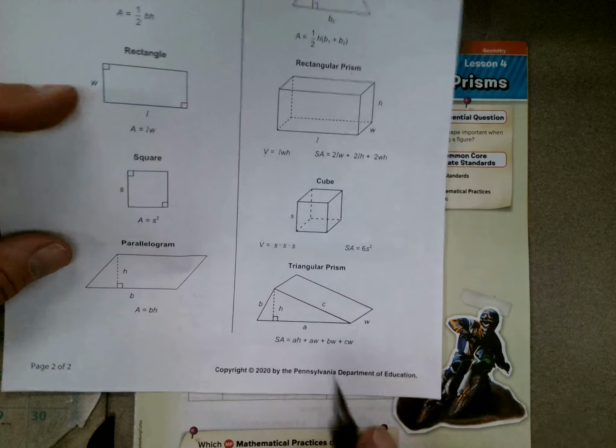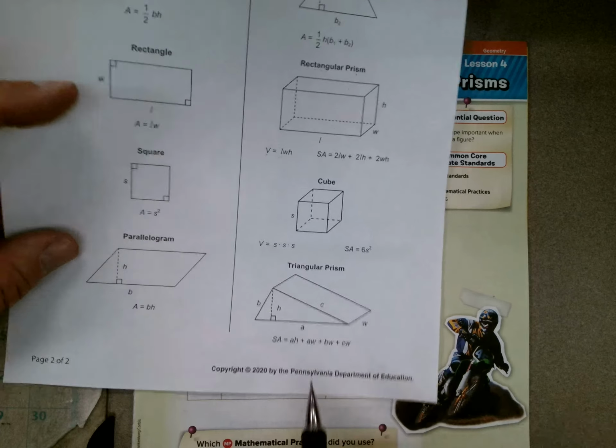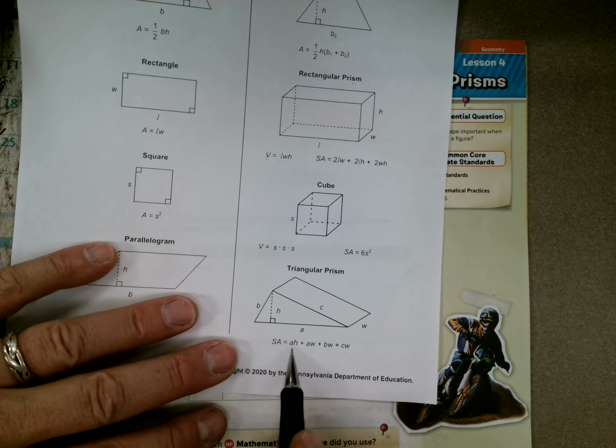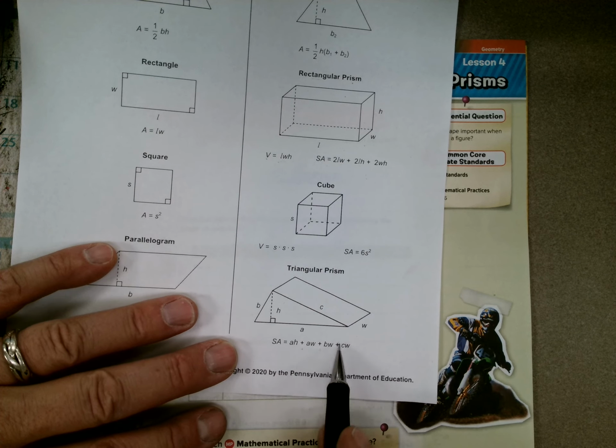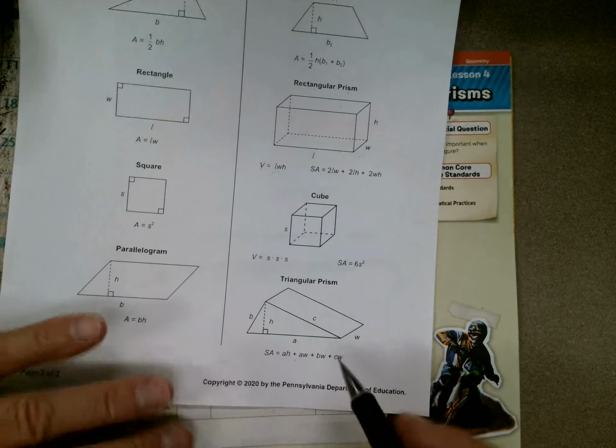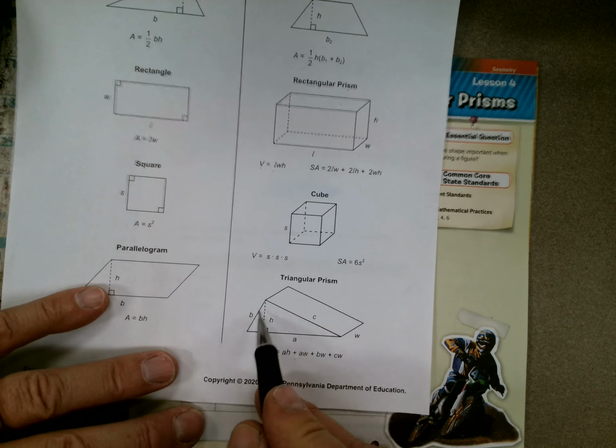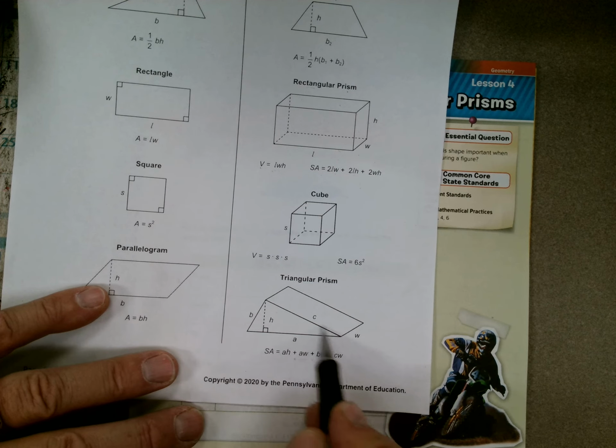Okay, guys, we're going to continue in chapter 10, lesson 4. We're going to find the surface area of a triangular prism. The formula they give us is kind of weird. It's AH plus AW plus BW plus CW. Essentially, we're going to find the area of both triangles. There's a front and a back.